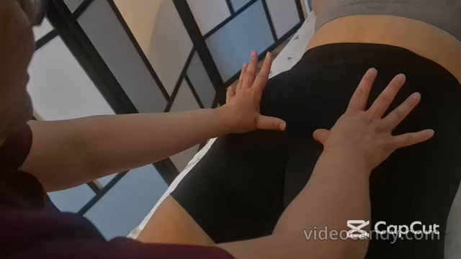This is a functional assessment with the client in supine position. I'm going to measure the range of motion of the legs, and then hip flexion, 125 degrees.